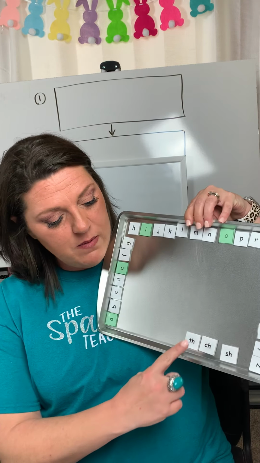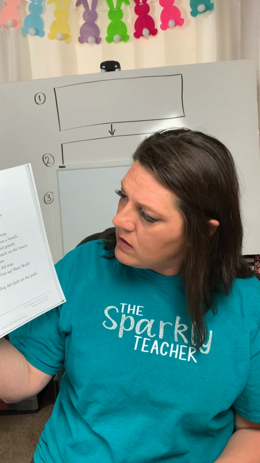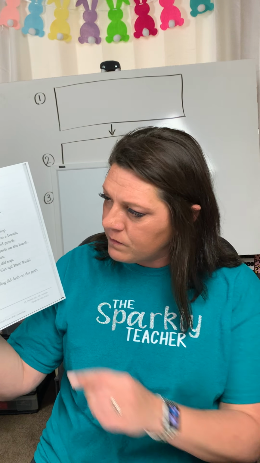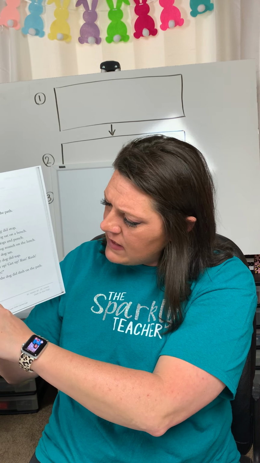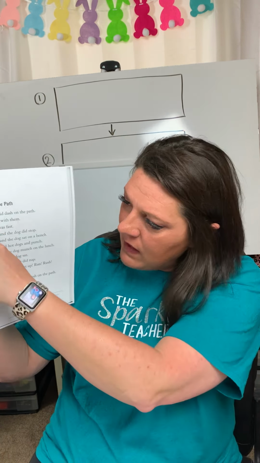A couple of resources that you are going to need. First, you'll need your alphabet arc, and you want to make sure you have your TH, your CH, and your SH on or near your arc. From your blue Spire folder, you need the story "Dash on the Path." If you will, go ahead and number these lines again. That makes it easier for us to keep track of which sentences we're supposed to read. So "Dash on the Path," numbered 1 through 12.